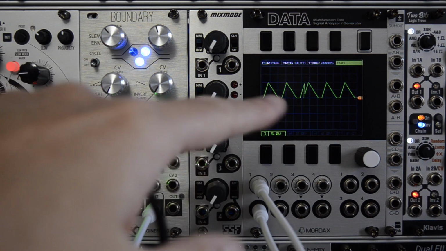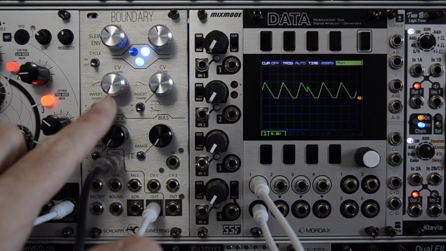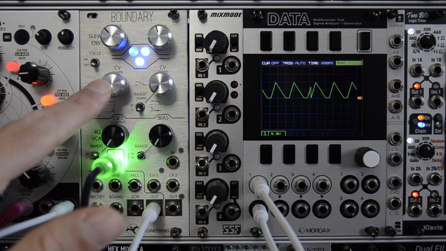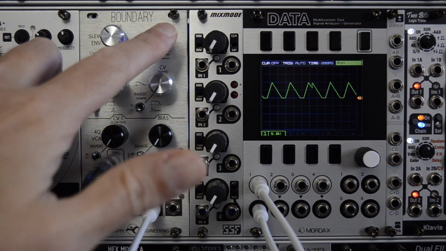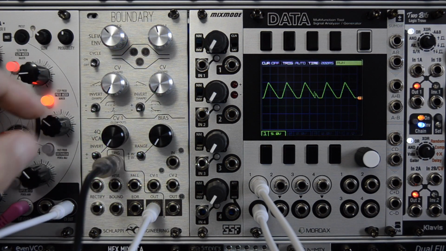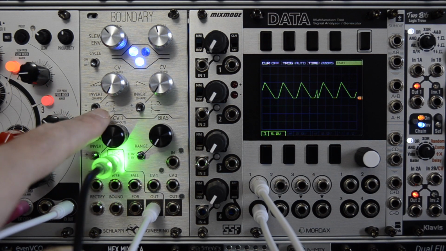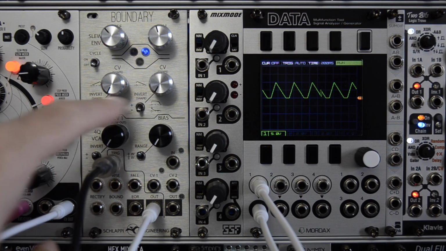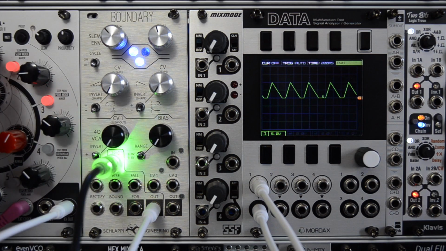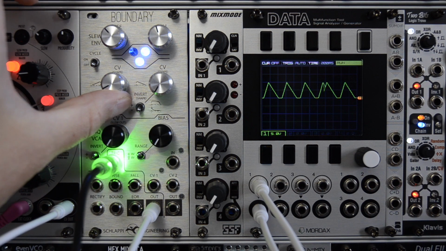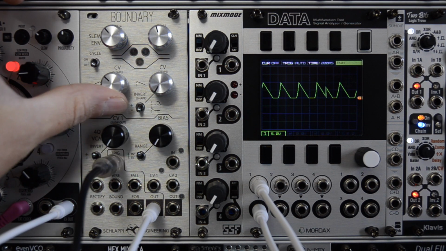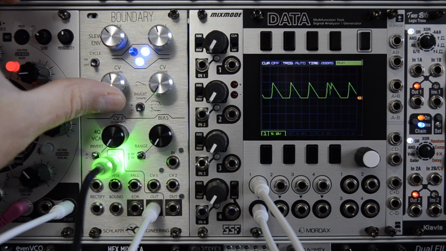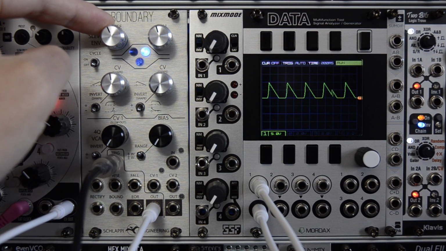but we can actually curve the slopes of Boundary by using these knobs. The first one influences the rise parameter and the second one influences the fall parameter. These knobs are accompanied by switches. These are now in the bottom settings, which stand for exponential curves. And if we now turn this up, you'll see that the slope for the attack stage is starting to be a little bit curved. Let me lengthen it here.